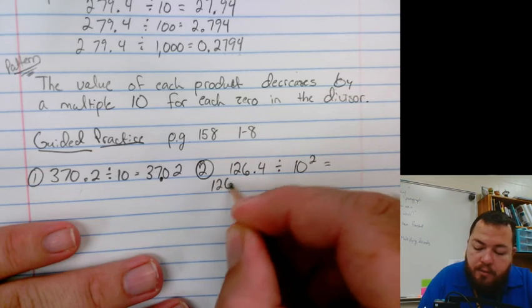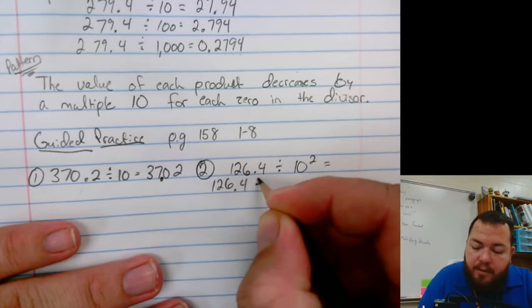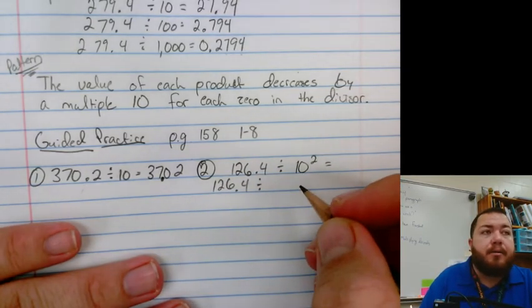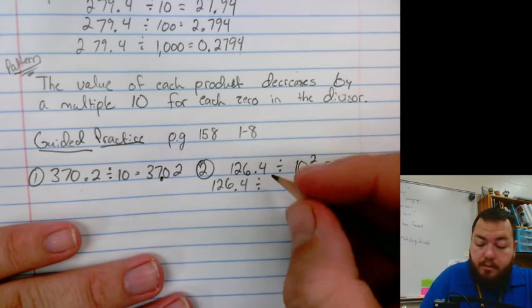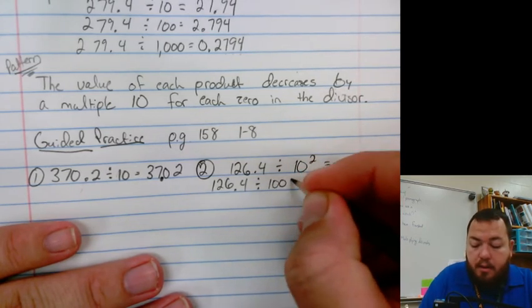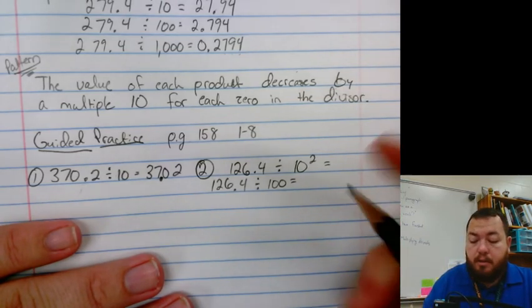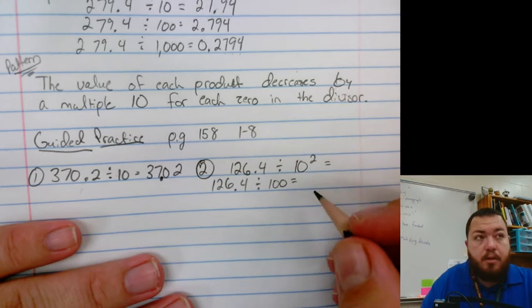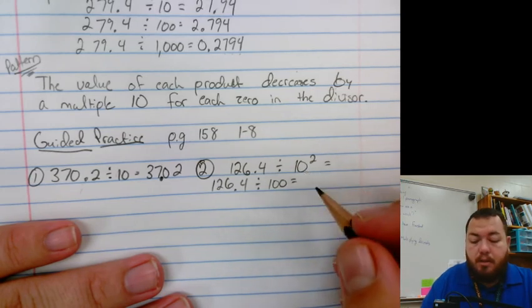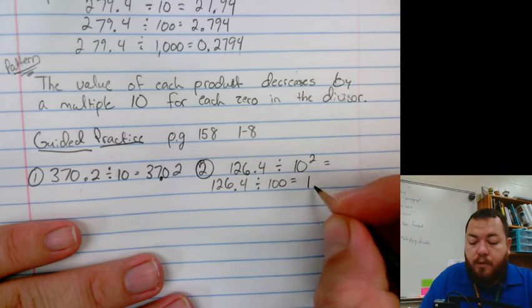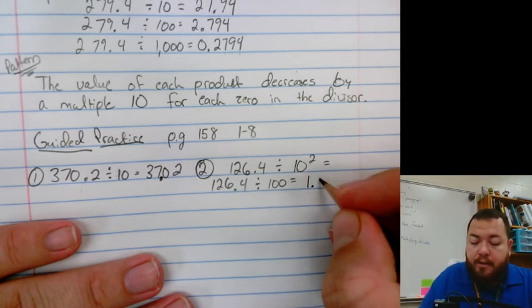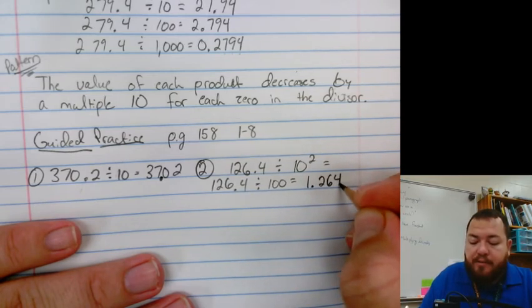So 126 and 4/10 divided by, what is 10 to the second power? 100. And what is our final product, Charm? Our final product is 1 and 264 thousandths.